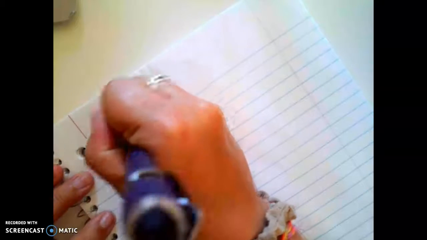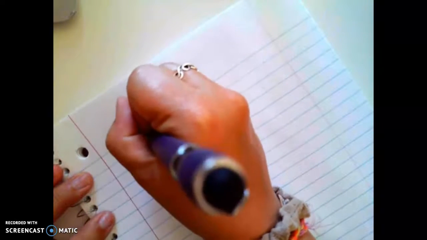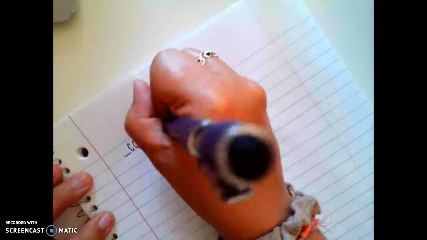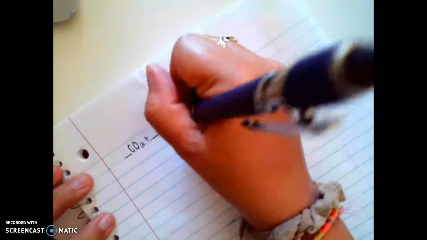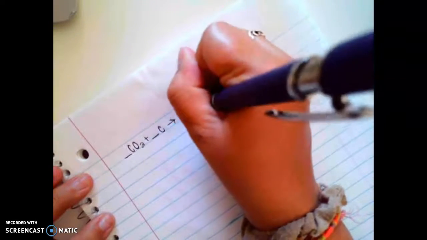So if we looked at, say, number 9 on balancing equations, practice number 1, our equation says we have carbon dioxide plus carbon is going to yield or create blank number of carbon monoxide.